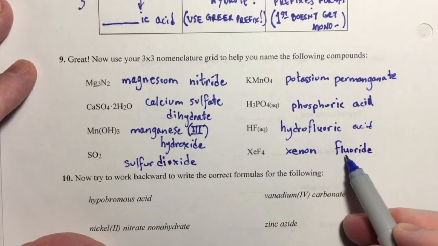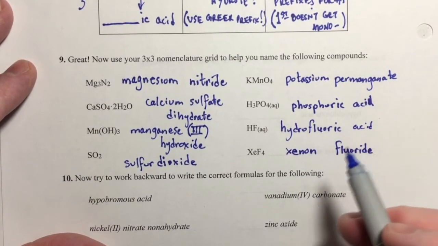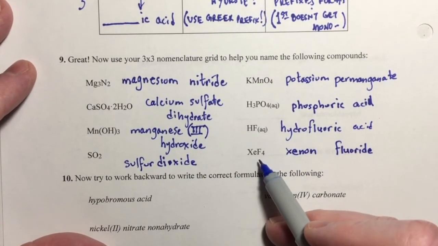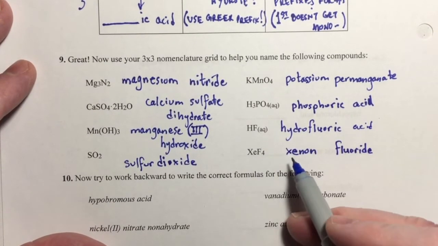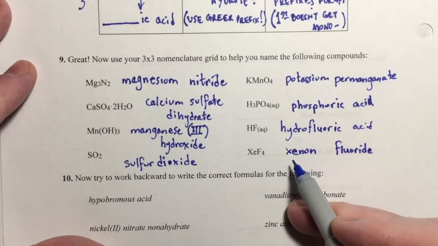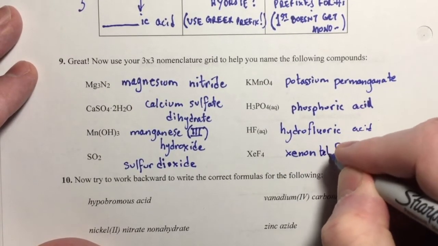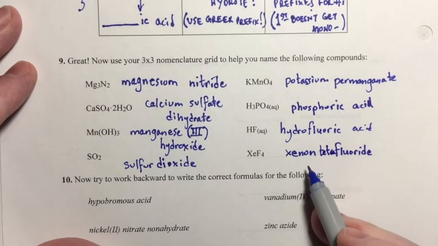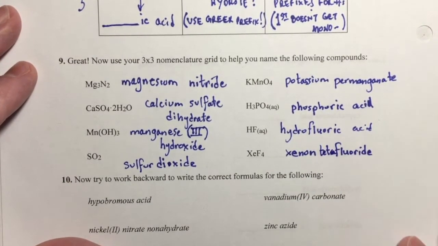Remember, fluorine has the FLU to start, right? And then rule 3, Greek prefixes to show the numbers. There's only one xenon, but the first one never gets mono. 4 is tetra. So xenon tetrafluoride. Xenon tetrafluoride. Moving on.